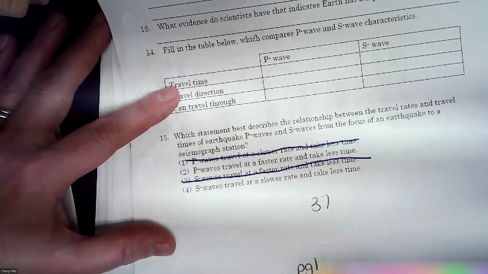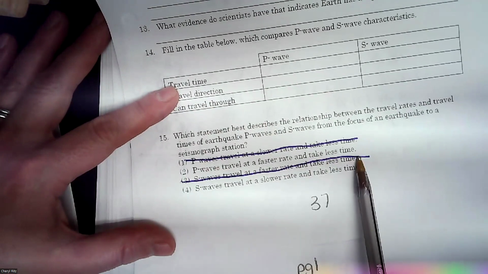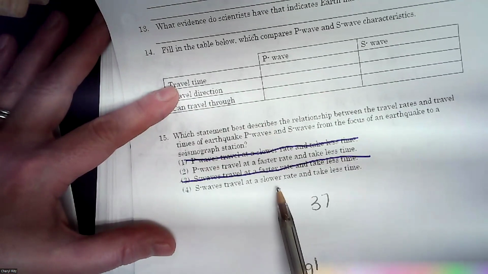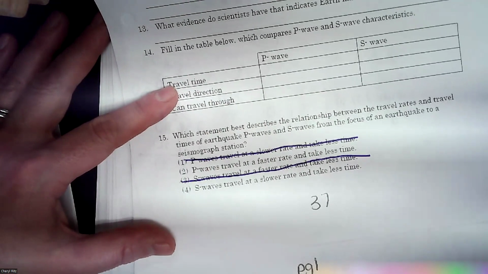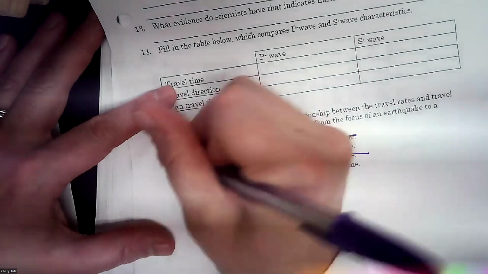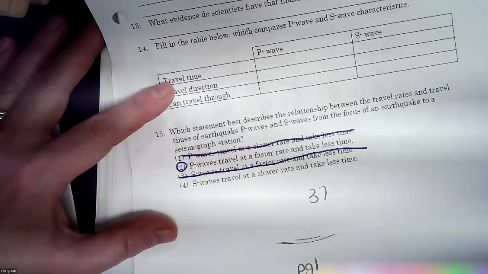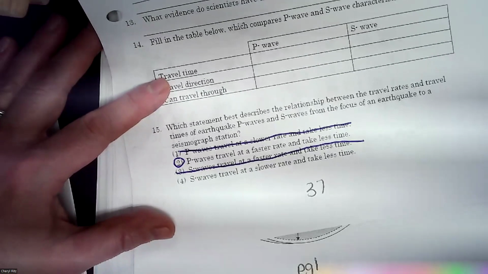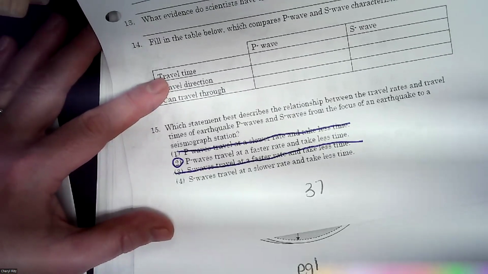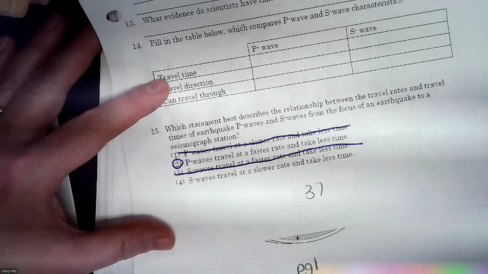But now we got to talk about the second half. Do P waves travel at a faster rate and take less time? Or do S waves travel at a slower rate and take less time? Which one takes less time? Number 2. P waves are going faster, so it means it's going to take them less time to get there. If you're in a Ferrari versus a school bus, you're going to be going faster in the Ferrari and it'll take you less time. All right, that's that.